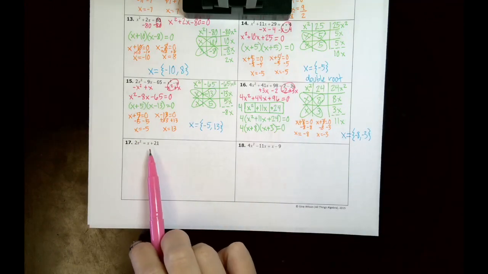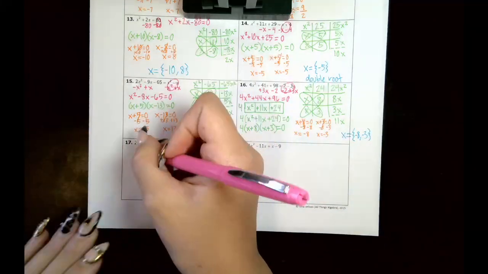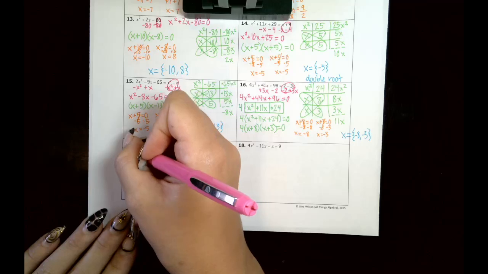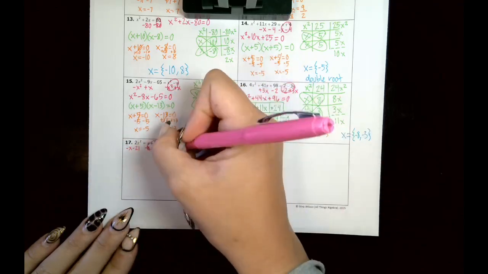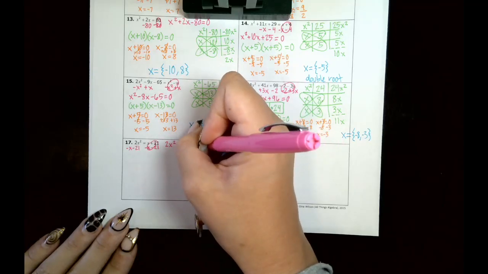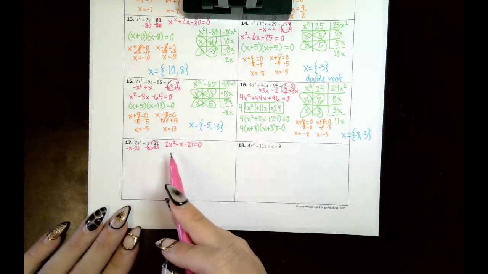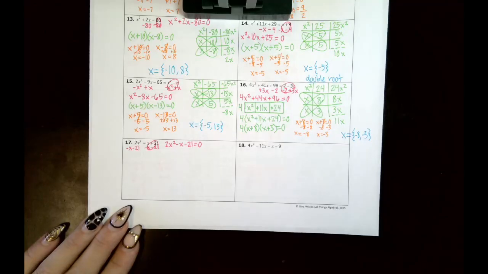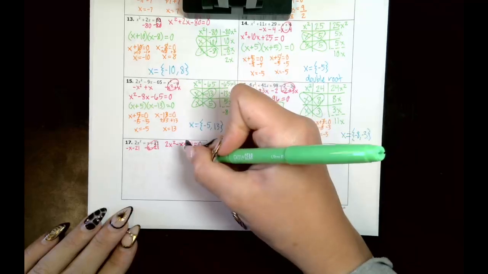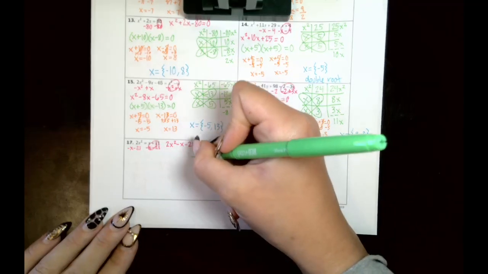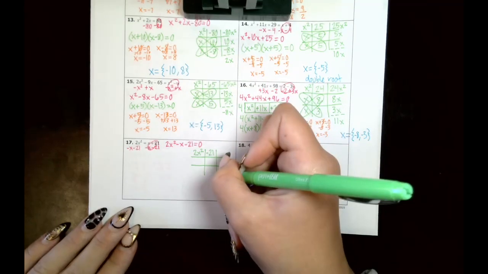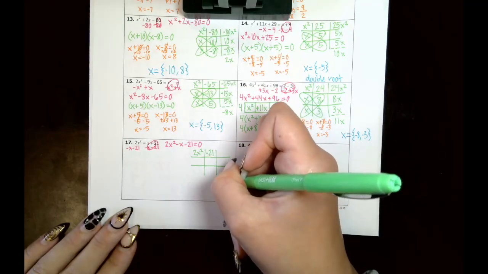Okay, like I was saying before, I like to put everything on the left side. So I'm going to subtract x and subtract 21. Subtract x, subtract 21. So that's going to go to 0. So we're going to be left with 2x squared minus x minus 21 all equal to 0. Now, they don't have a GCF, so let's just go ahead and tic-tac-toe. We're going to have 2x squared, and then our negative 21 is going to be here. And down here, we're going to have our negative 1x.